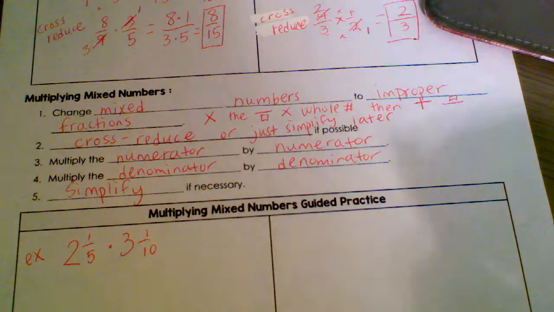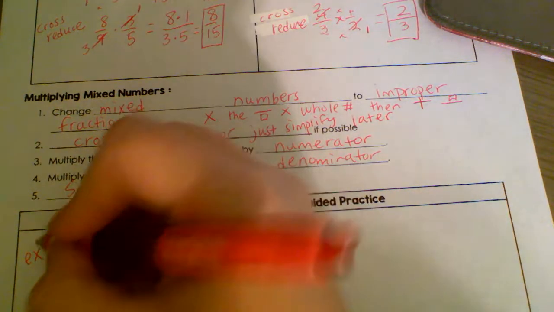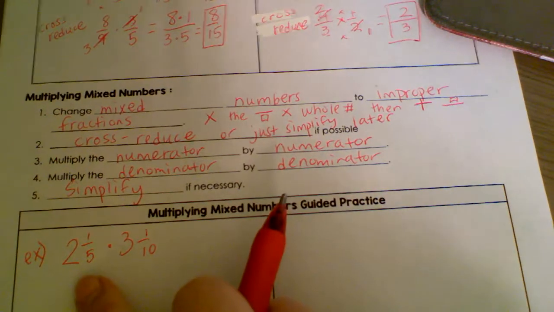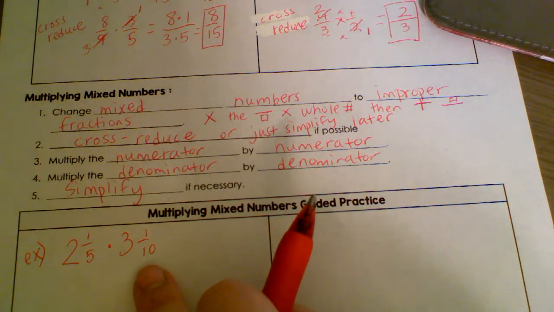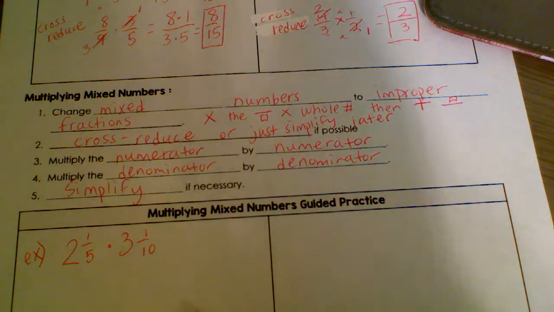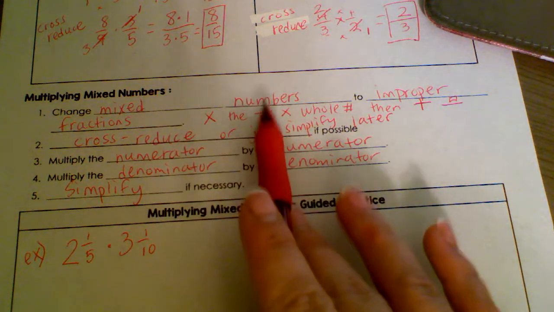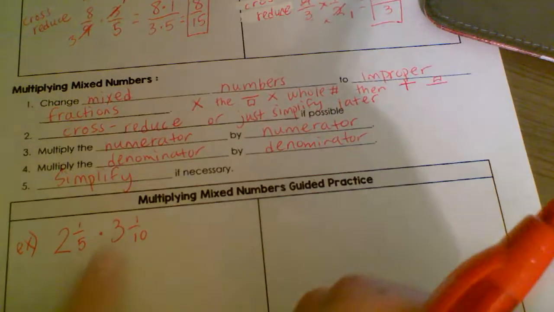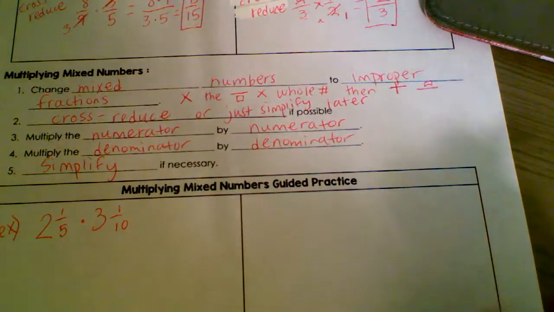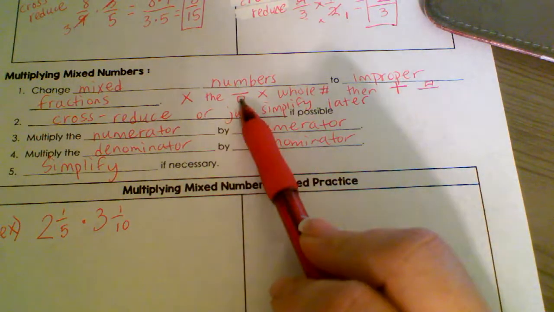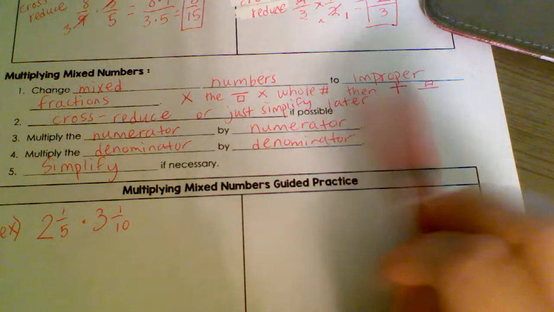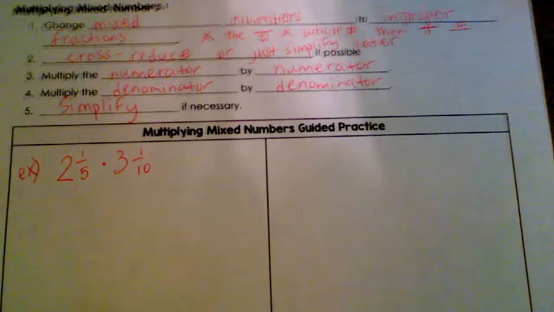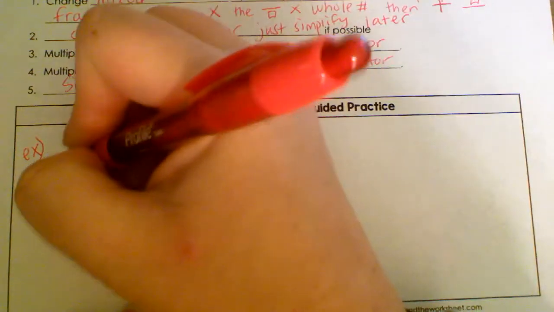Okay, so the example we're going to do right here is going to be 2 1/5 times 3 1/10. So we're going to change the mixed numbers to improper fractions. Go ahead and write that down. We're going to do that by multiplying the whole numbers in the denominators and then adding numerators. That's step 1. So we multiply, then add.